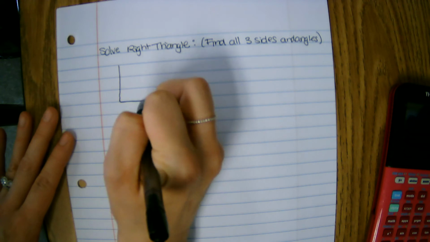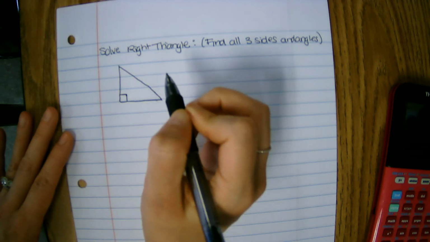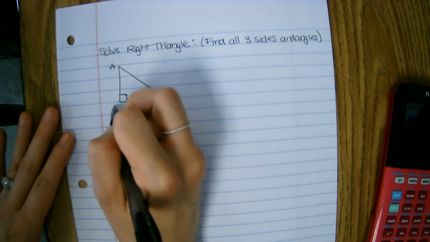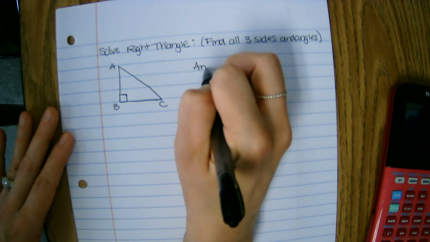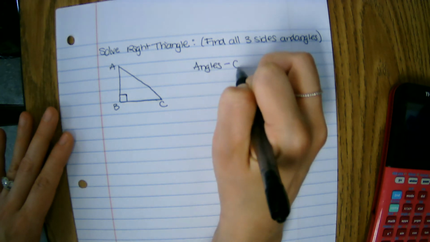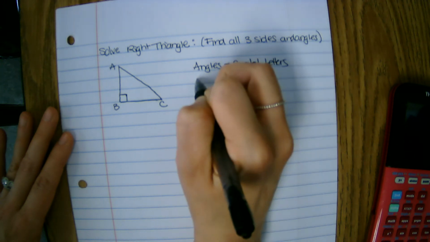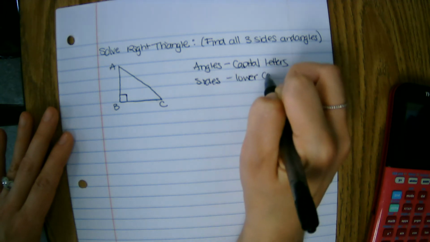One thing that I want to go over first is when we talk about triangles and labeling them, you want to make sure that when you talk about the angles, we're always using capital letters. And when we talk about the sides, we use lowercase letters.